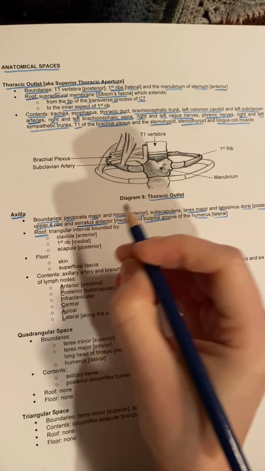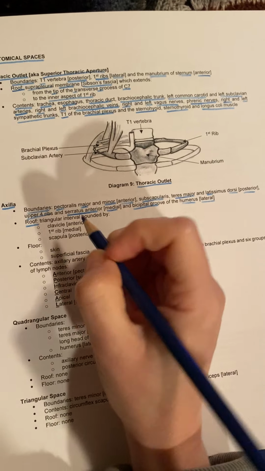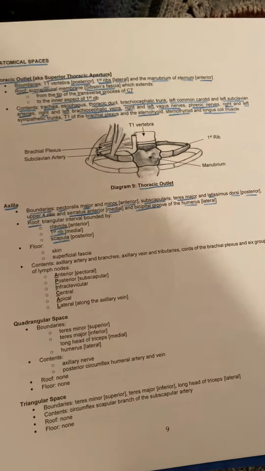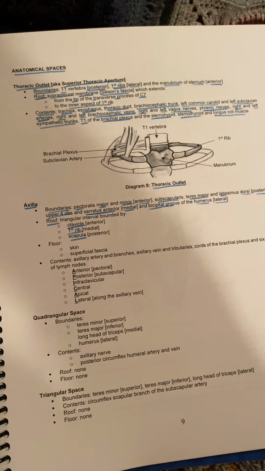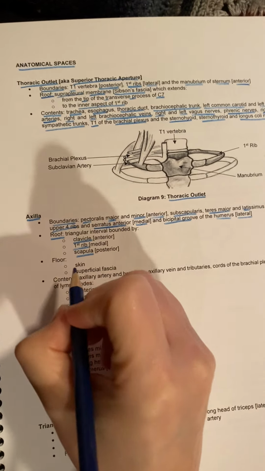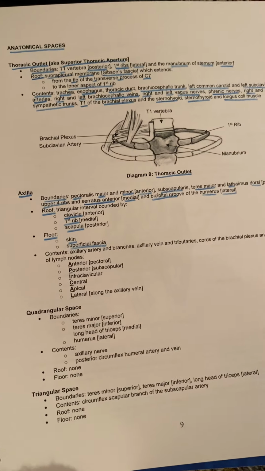The roof of the axilla is a triangular interval bounded by clavicle, first rib, scapula. Clavicle is the anterior, first rib is medial, scapula is posterior. The floor of the axilla is skin and superficial fascia.